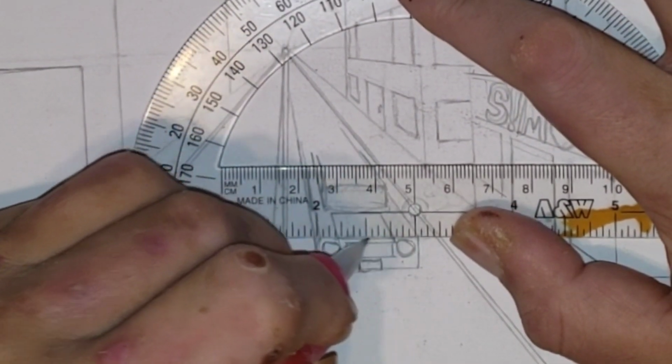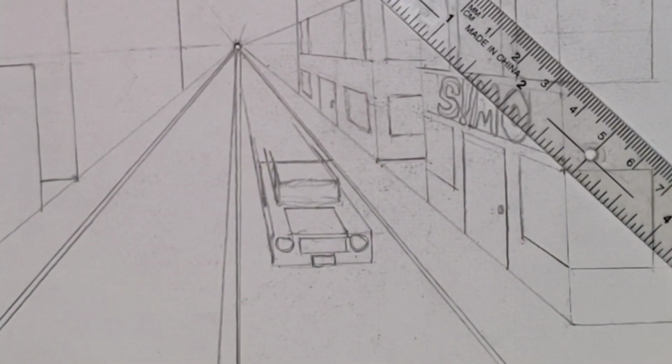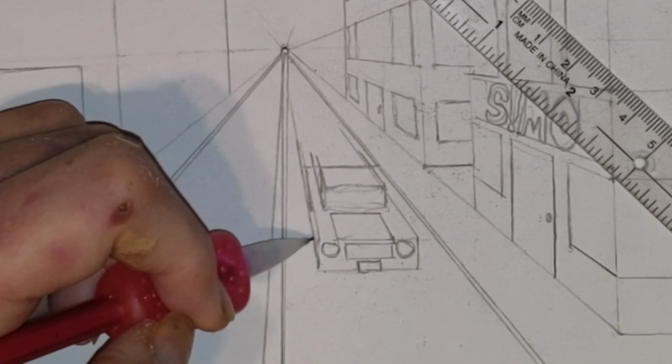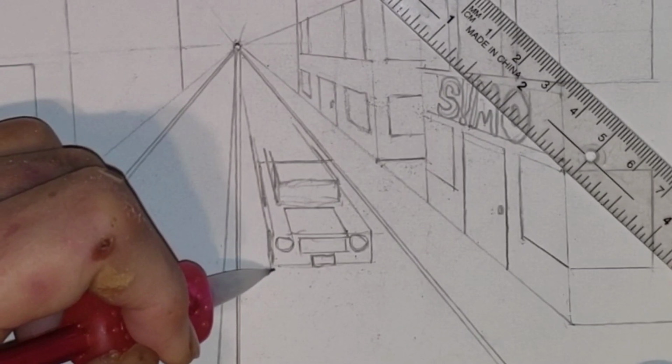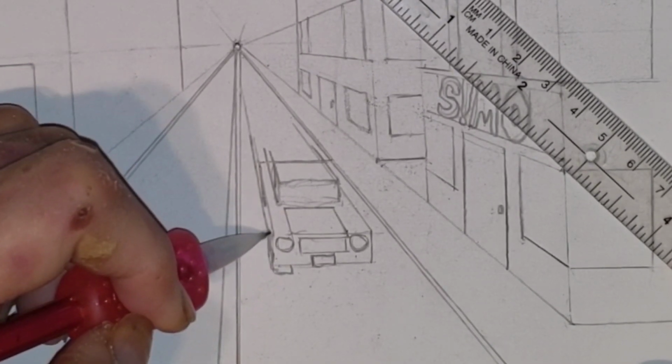Now, once you get more comfortable with drawing in perspective, it will get easier. You can even show the tire, which will be a little bit here.